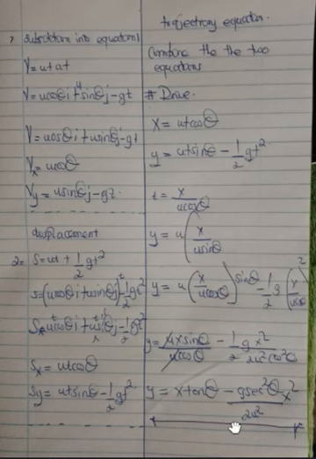If you are going to derive the trajectory equation, you take these 2 equations of displacement in the x and y directions. You need to make t the subject of the formula. After that, you substitute it into the second equation of vertical displacement with respect to time.